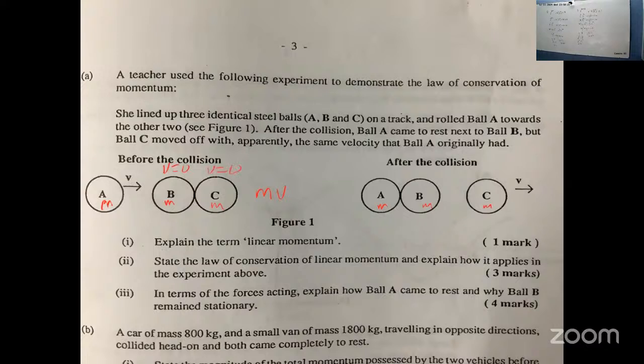Now, Nathan, look at after collision. What's the momentum after collision? mv, why? Only one is moving, these 2 here are at rest. So therefore, the momentum before equals the momentum after.